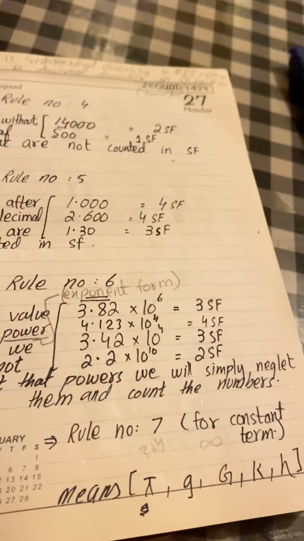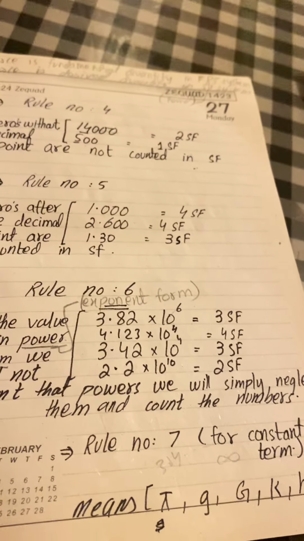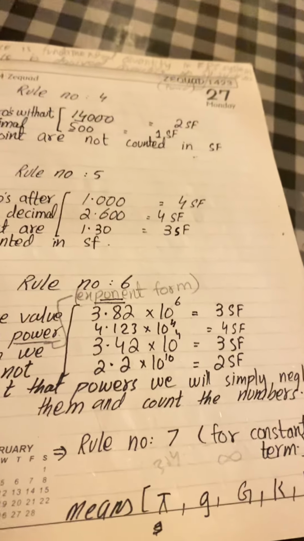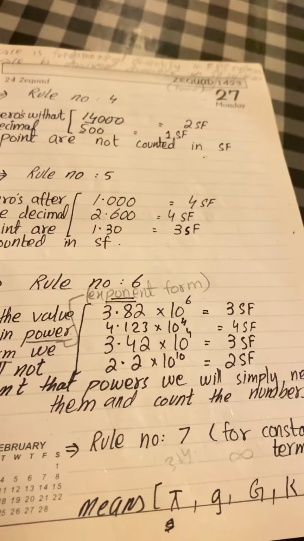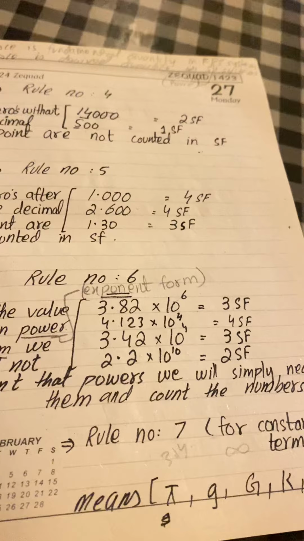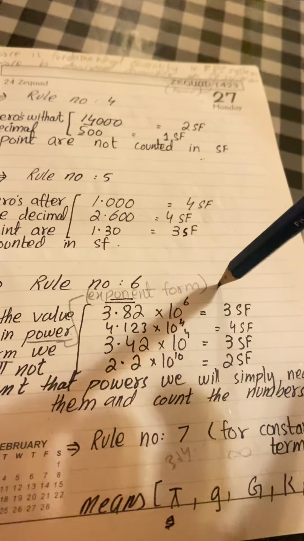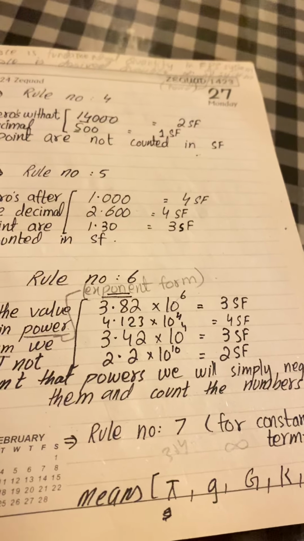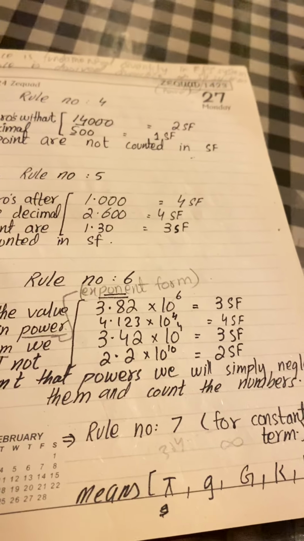Okay. Constants have no significant figure limit. How can we know which one is a constant and which one is in exponent form? In a constant we have a basic unit with it, like the speed of light.